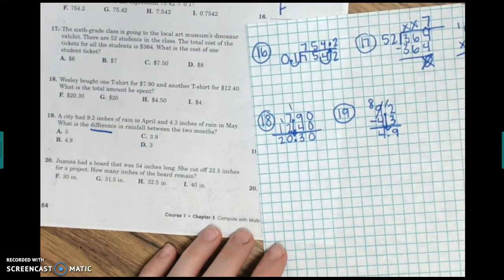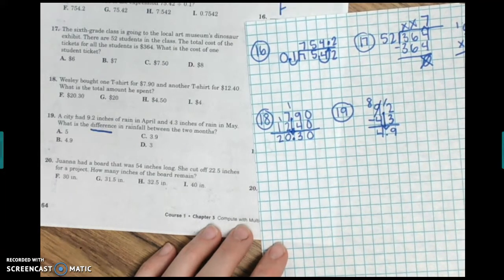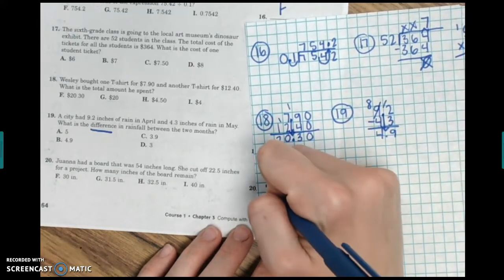And our last question. Johanna had a board that was 54 inches long. She cut off 22.5 inches for a project. How many inches of the board remain? What are we going to do? Subtract.